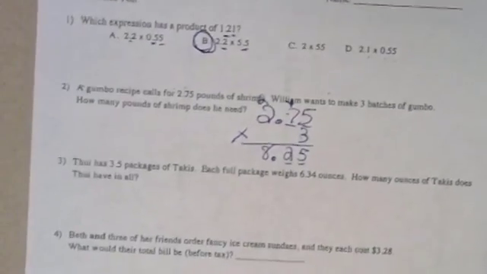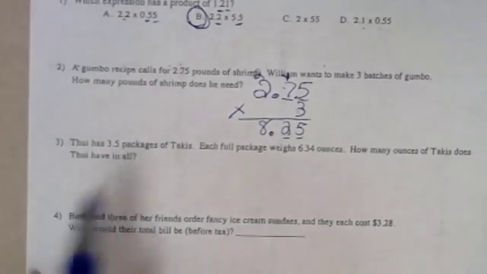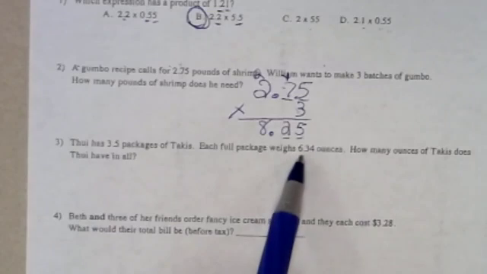Number 3, Twee has 3 5/10 package of Takis. Each full bag weighs 6 3/34 ounces. How many ounces of Takis does Twee have in all? So we're going to multiply 3.5 by 6 3/34.